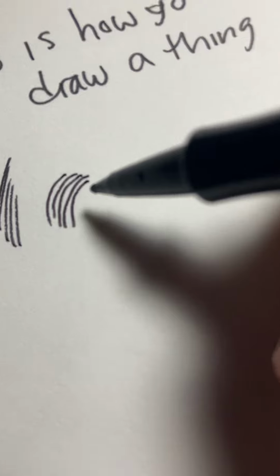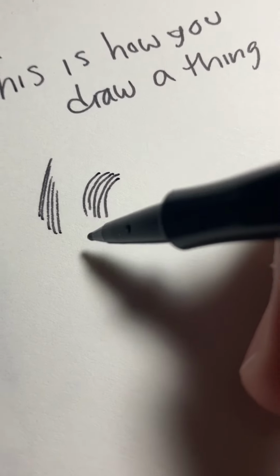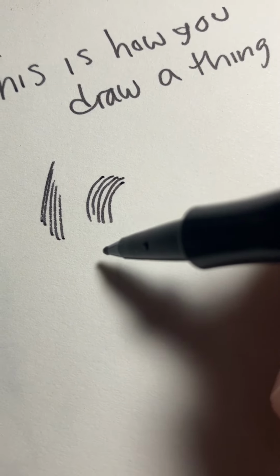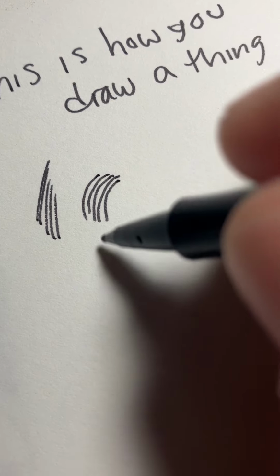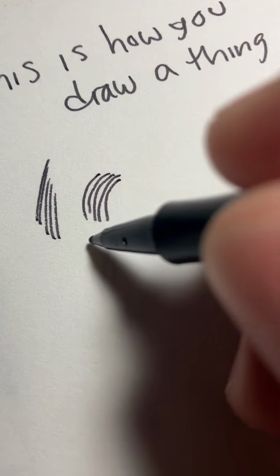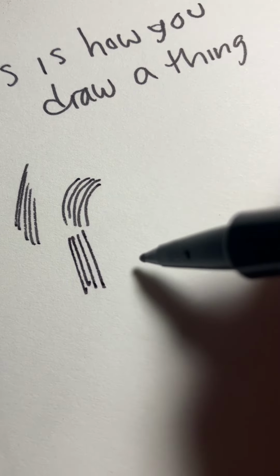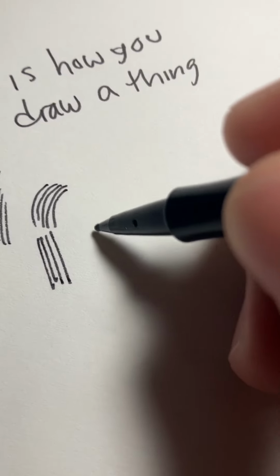But all of these variations are parallel or somewhat parallel. And then this is just hatching, right? Then you have cross hatching.